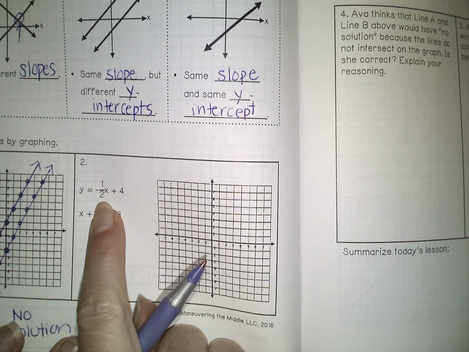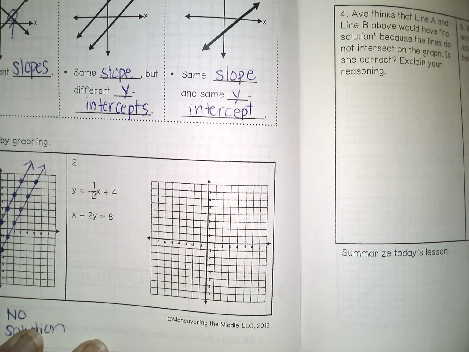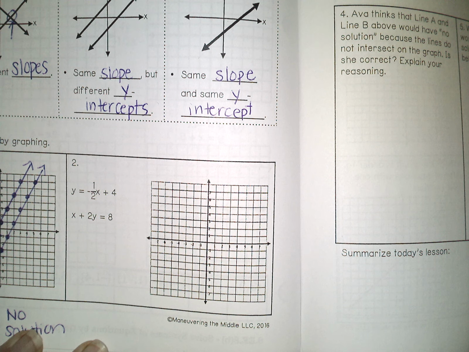Okay, let's take a look at example number 2. The first equation is in our slope-intercept form. So I want you to identify the slope and the y-intercept.